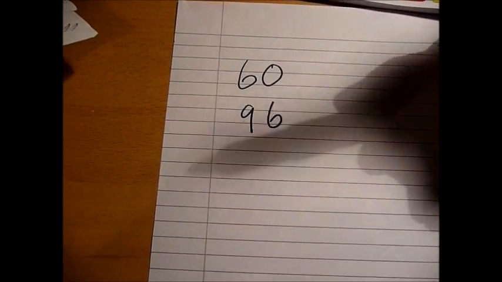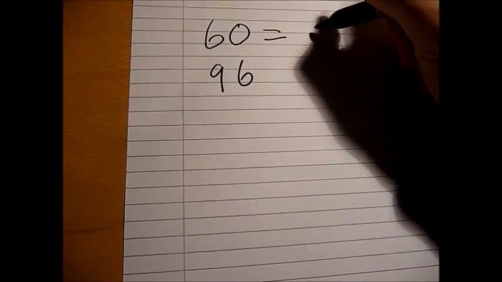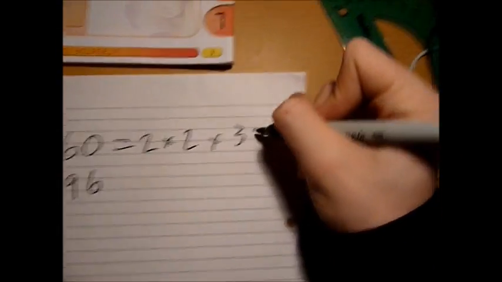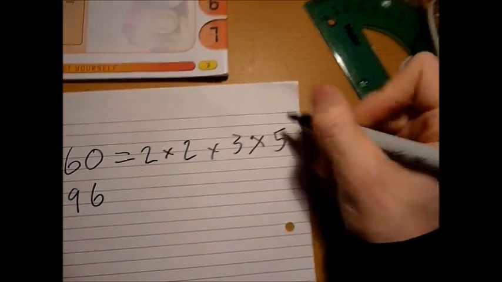It would be easy if you were to do prime factors of these two numbers to begin with, and write each as a product of its prime factors. So 60 is 2 times 2 times 3 times 5.